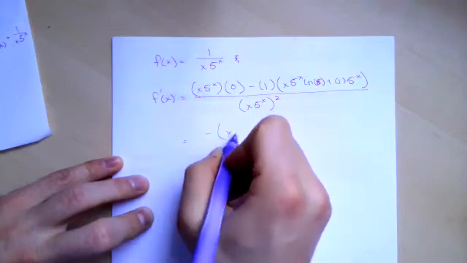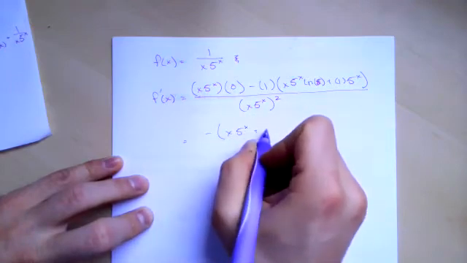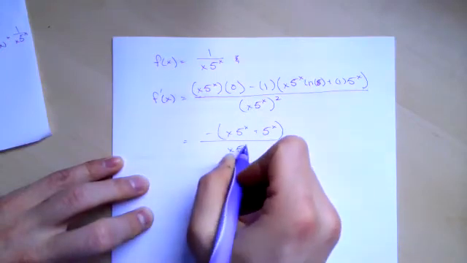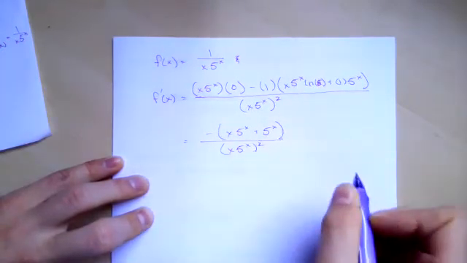We've got x5 to the x plus 5 to the x over x5 to the x squared.